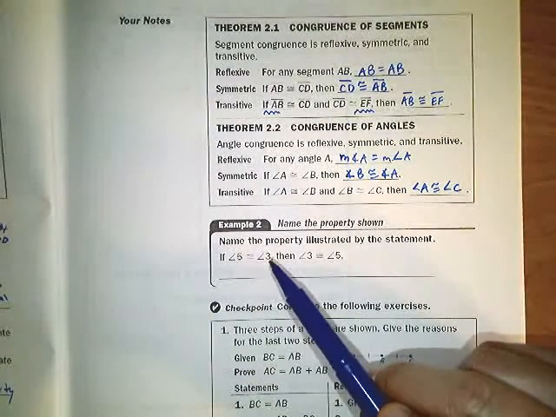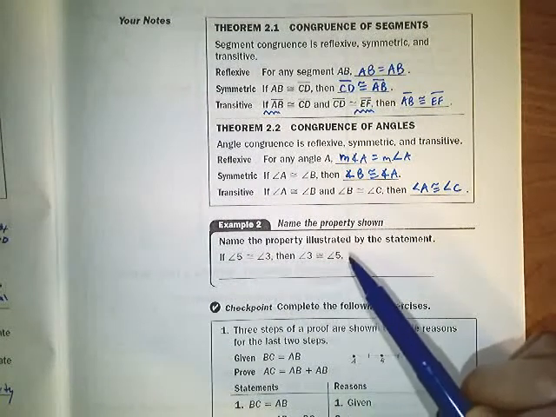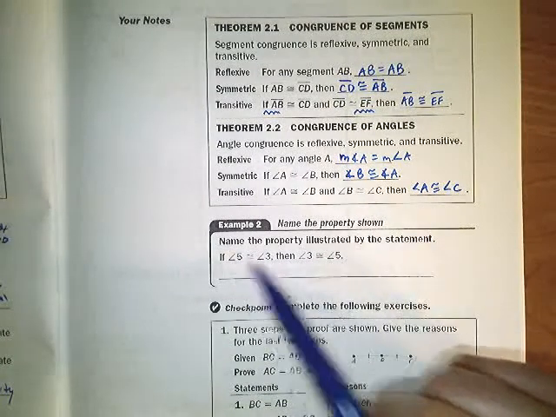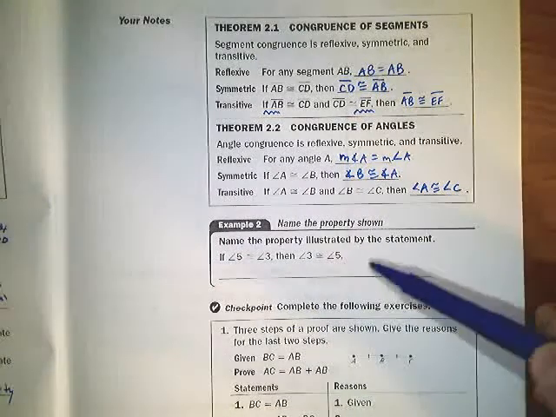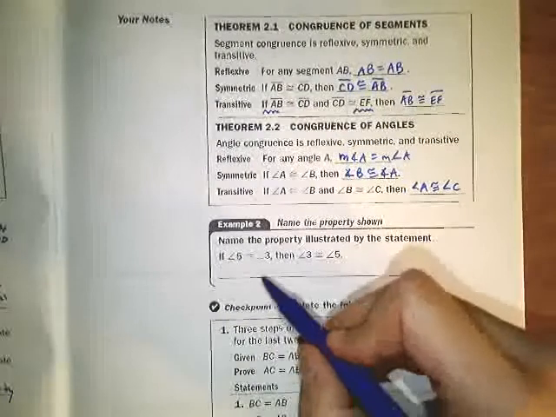So, which one of the statements is shown here? If angle 5 is congruent to angle 3, then angle 3 is congruent to angle 5. Well, it seems like what they've done is they've flipped the order. 5 is congruent with 3, then 3 is congruent with 5. The property that flips the order is the symmetric property.